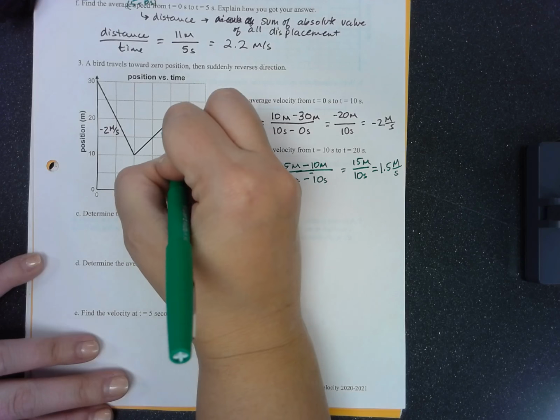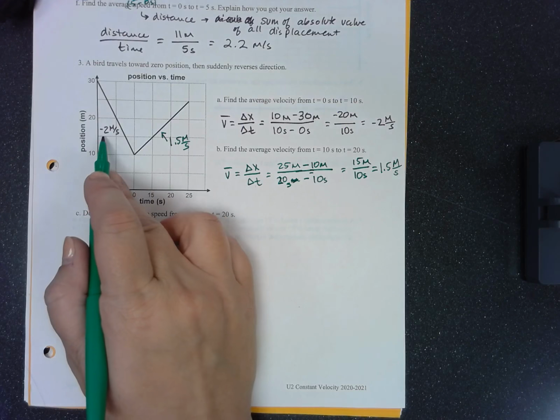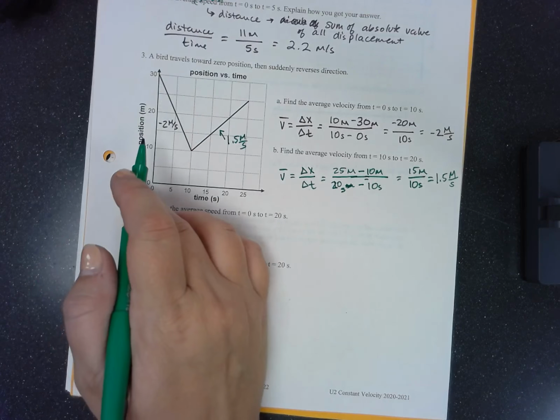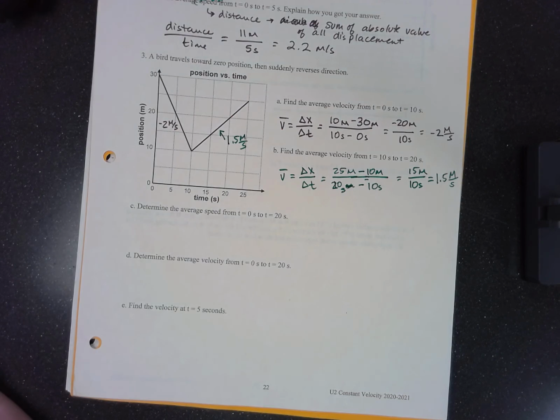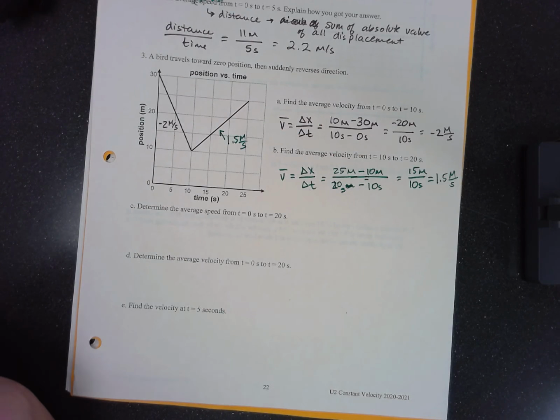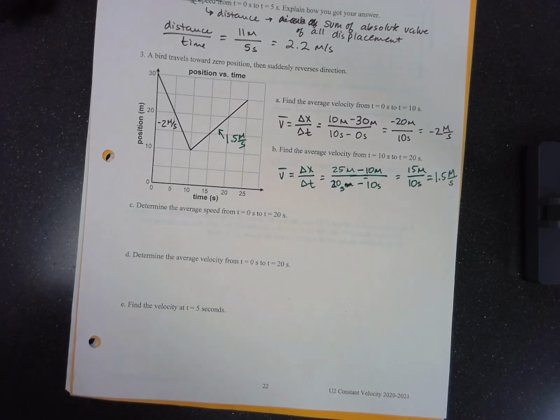This makes sense to me because if I look at this, I've got a positive slope and it's not quite as steep as my first piece of the motion. So that makes sense to me. Do you guys have any questions about finding average velocity there? No. All right, next we're going to talk about average speed.